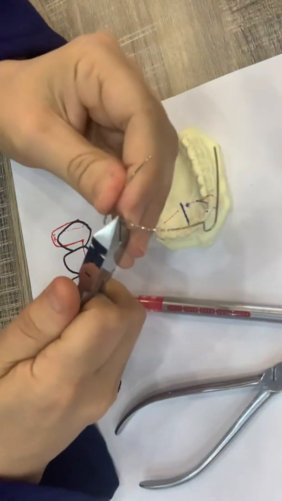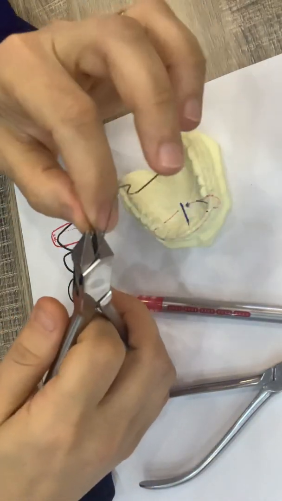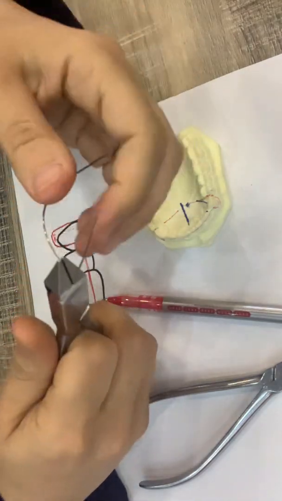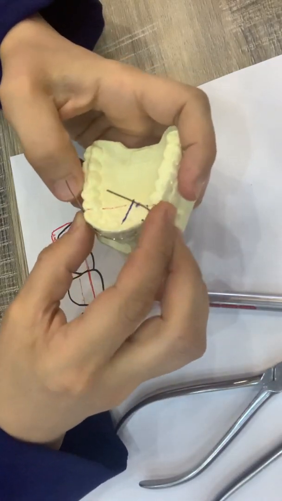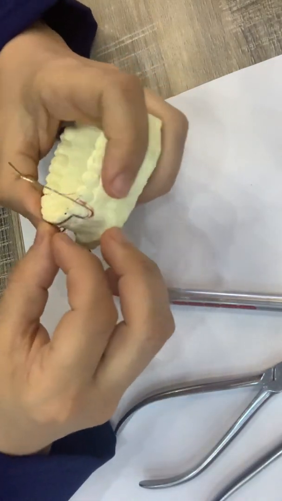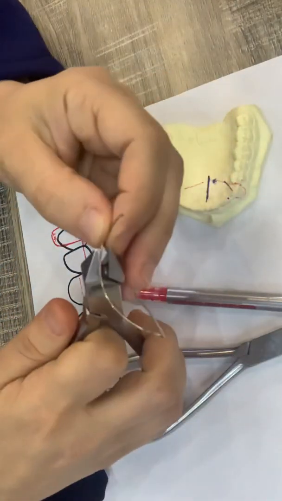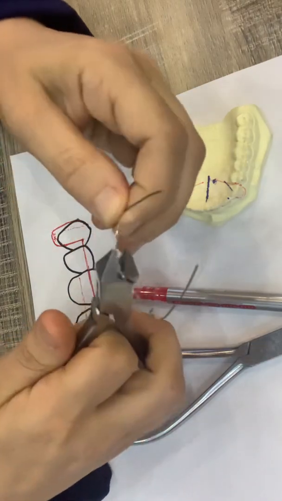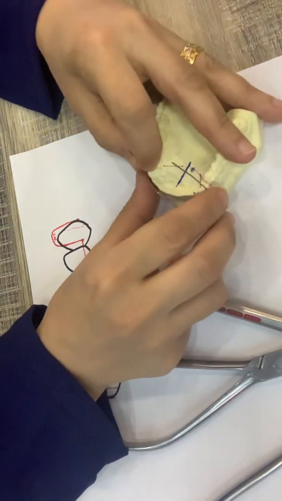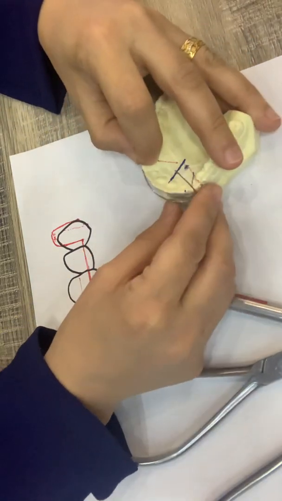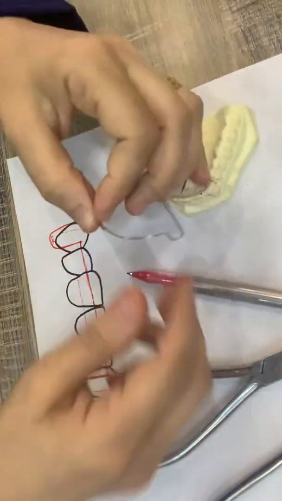So we grasp the U-loop and bend the wire toward the contact area, until it reaches the contact. Okay.